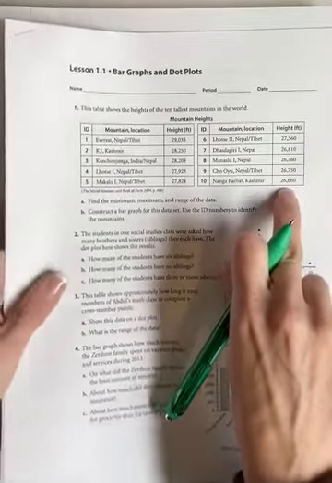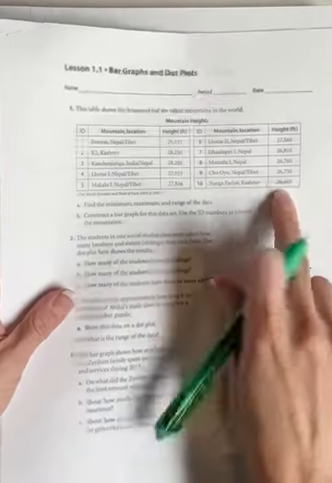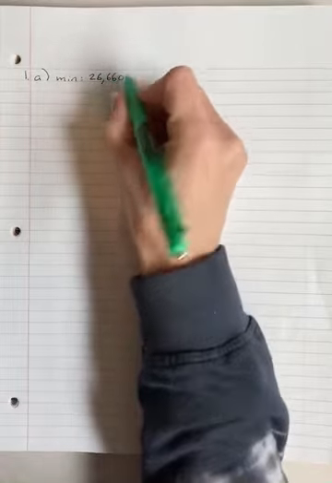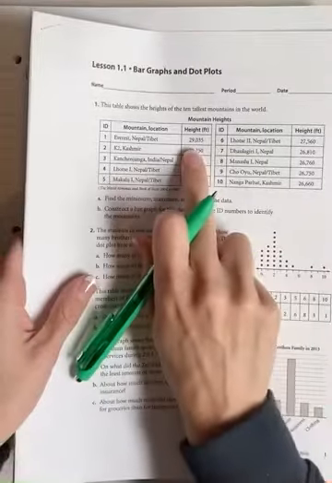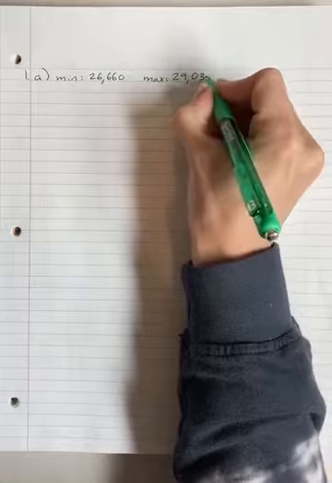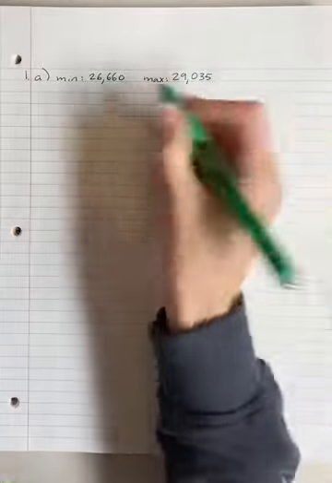So the minimum number is 26,660. The maximum is the tallest mountain, which is 29,035.